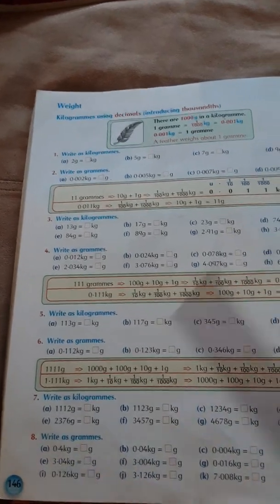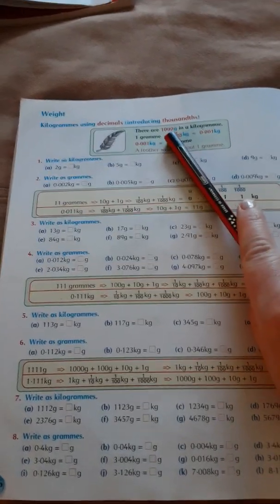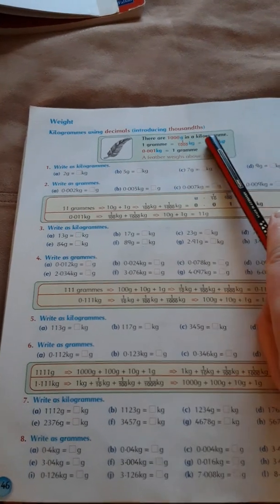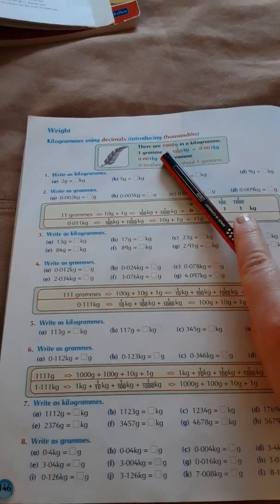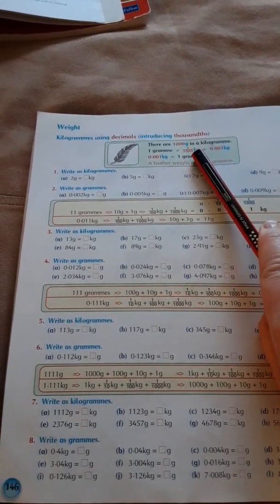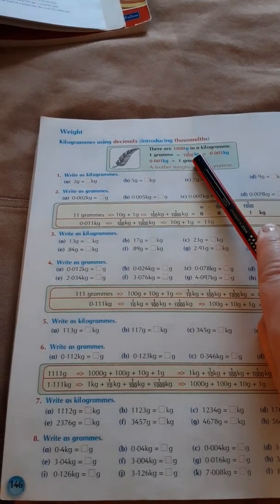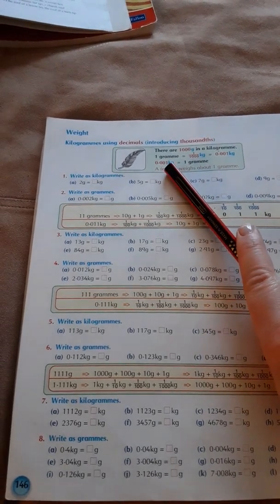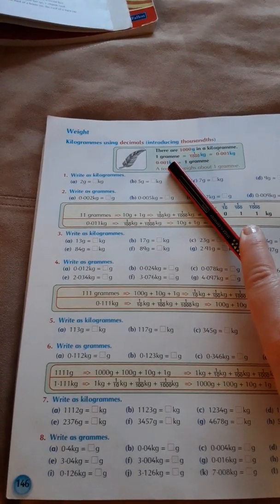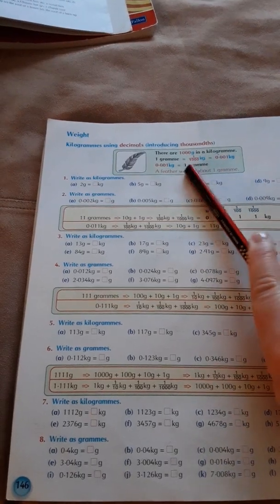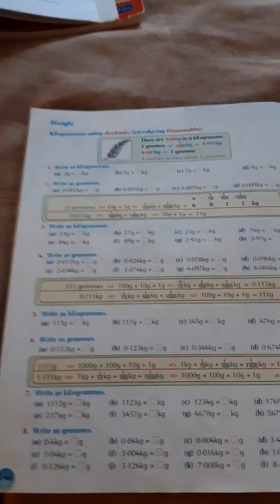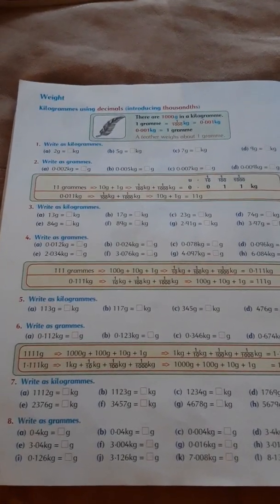So today we're again working on weight, and we're working on page 146 of your Mathemagic book. The important thing to remember is that there are 1000 grams in a kilogram. 1 gram is equal to 1 over 1000, and remember that goes 3 places to the right on the decimal place. So it looks like that when it's done in a decimal place. And that's what 1 gram is equal to. 1 gram is very, very small, and like it says there, a feather weighs about 1 gram.